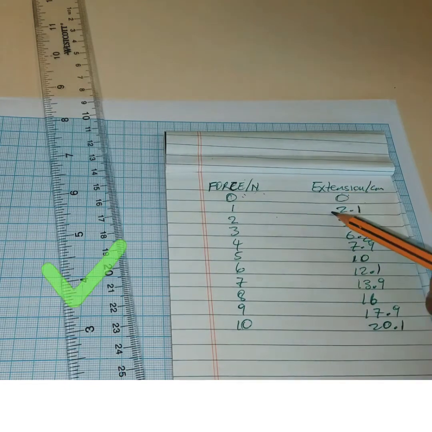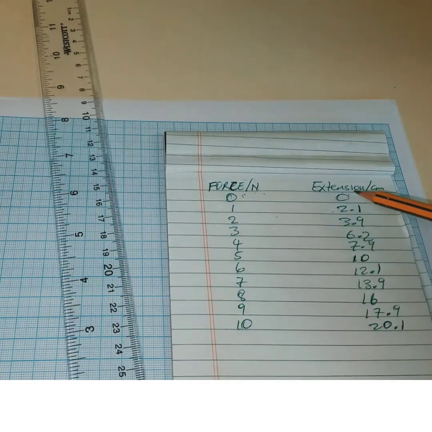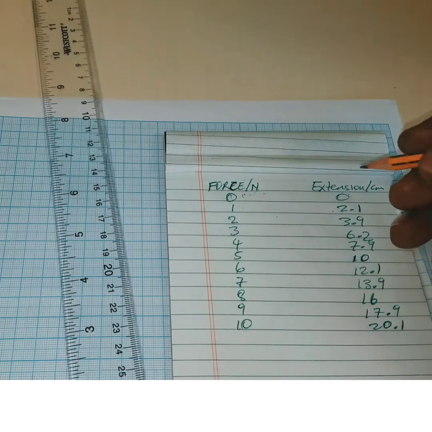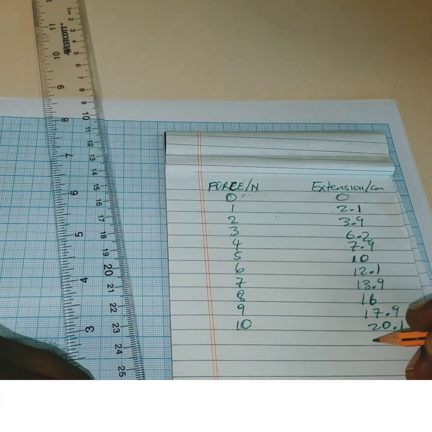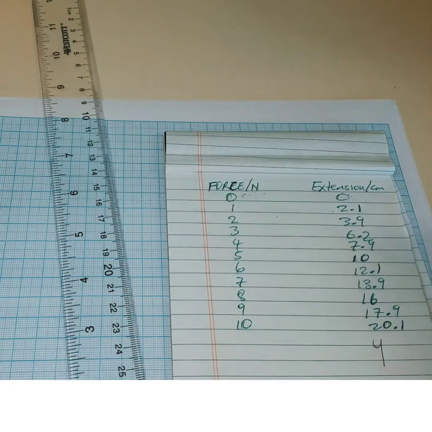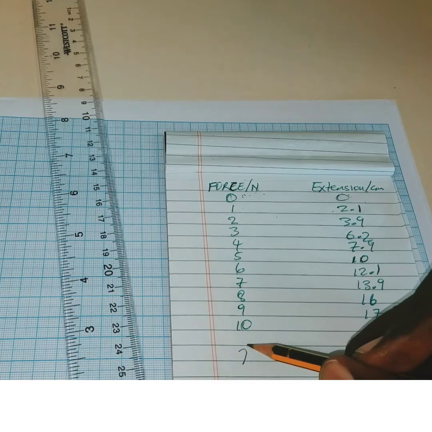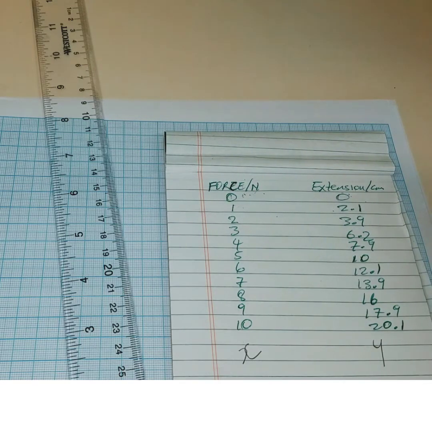Exactly. The extension is dependent on the force. So since the extension is dependent, the extension will go on the y-axis. Okay, so we know where that one goes, and of course we would know where the force goes on the x-axis.